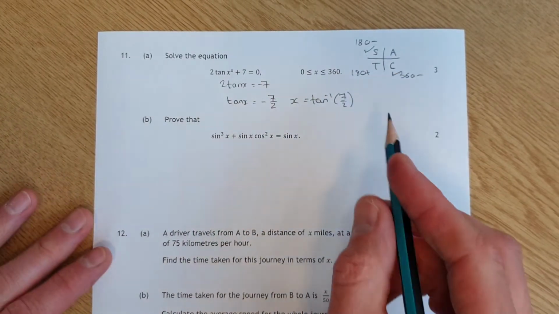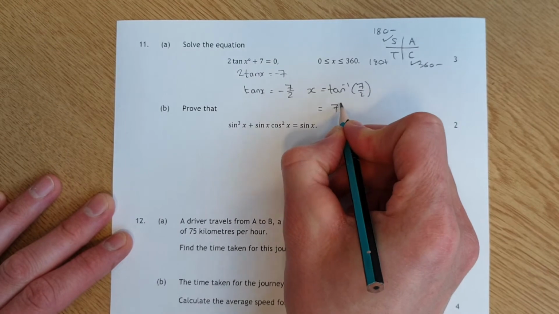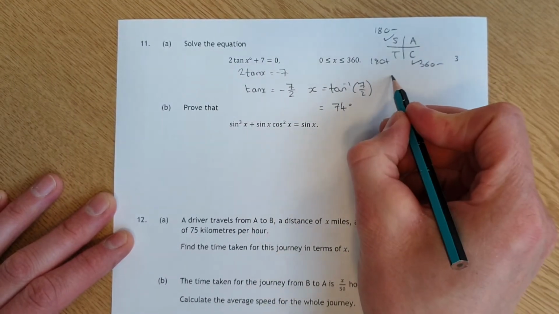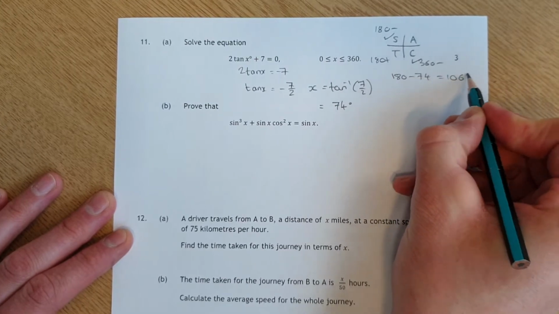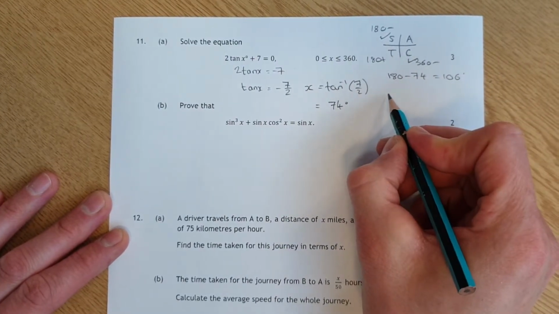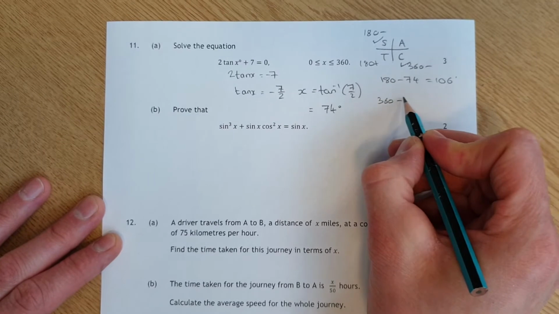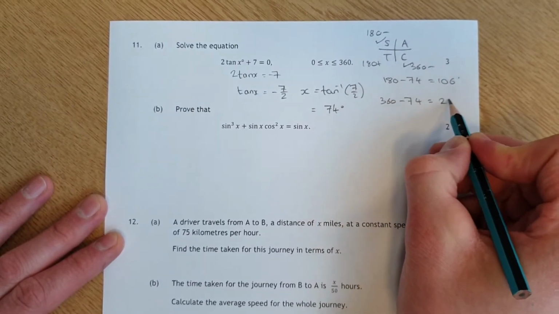So when we do the inverse tan, we get 74 degrees. Our first answer of 180 take away 74 gives us 106 degrees. And our second answer is 360 minus 74, and that's 286 degrees.